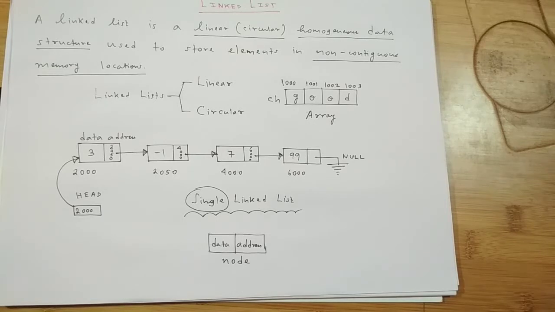We can have multiple data parts in a linked list. We can have multiple address parts, just like I told you a while back that we can have a double linked list where each node will have 2 address parts. So like this, we can extend the functionality of linked lists as our need arises or as our applications demand. But just to keep things simple, for an introductory start on linked lists, it is better to consider the node in this fashion, which has one data part and one address part. So I hope this video proves to be helpful.